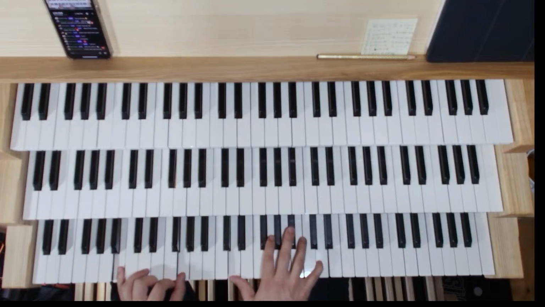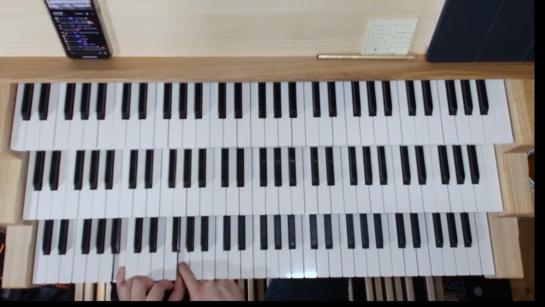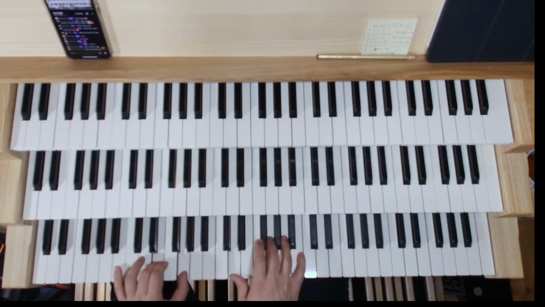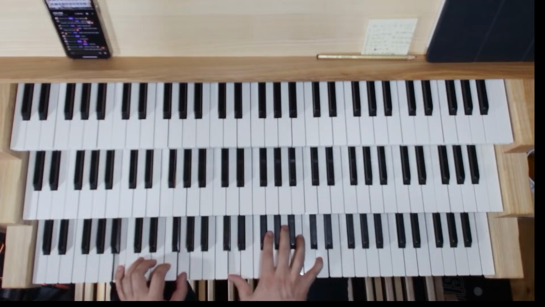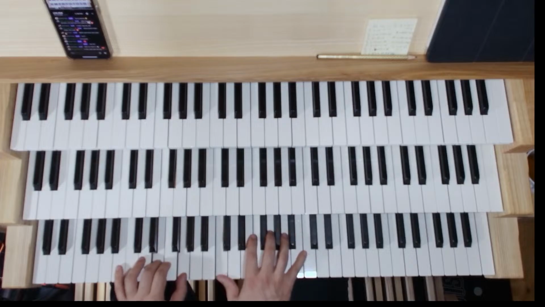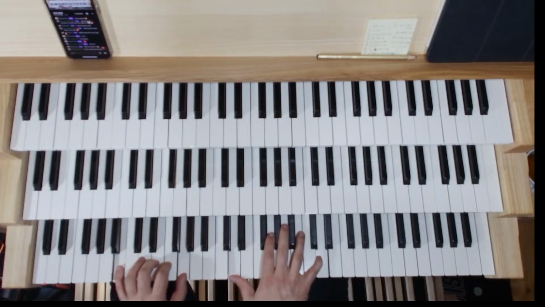The common note G is repeated, and one note is stationary, G, and one note moves stepwise, from C to D in the alto, and the soprano jumps the fifth.